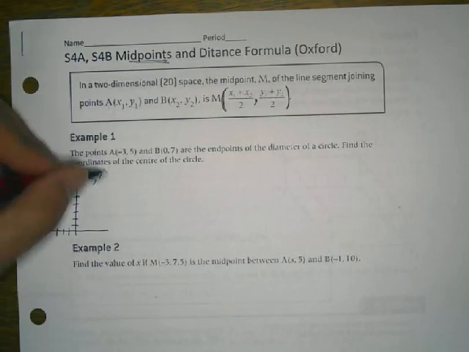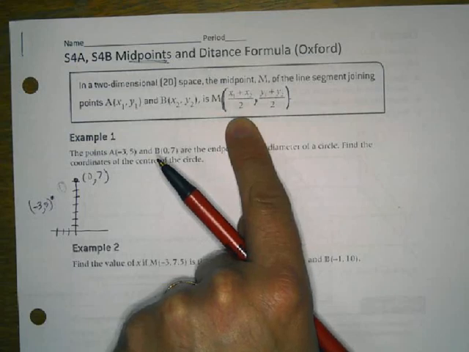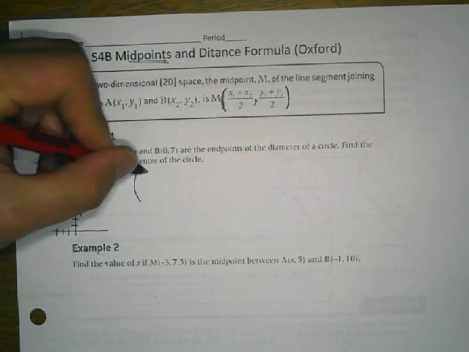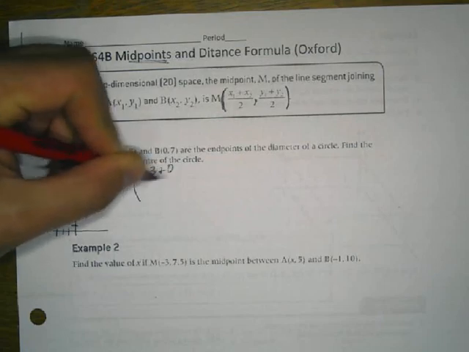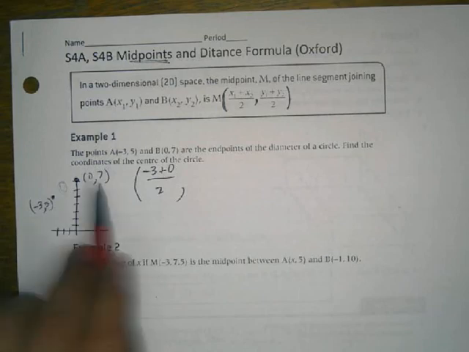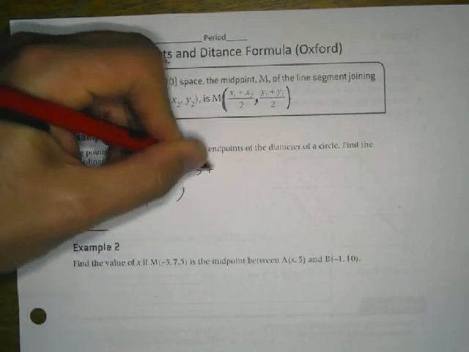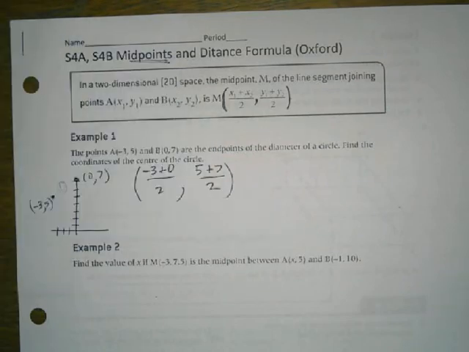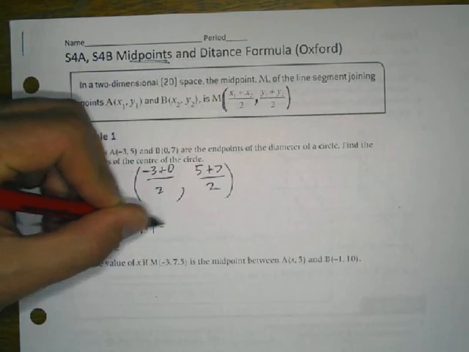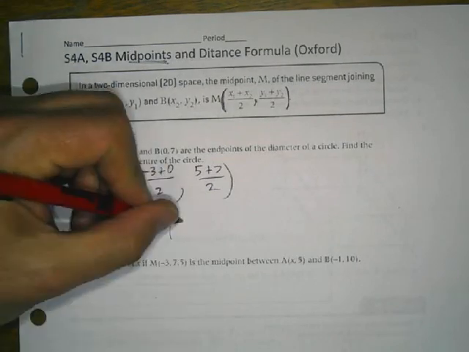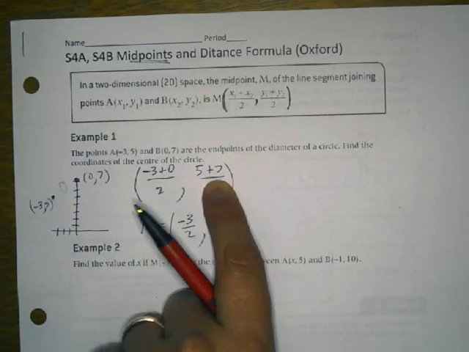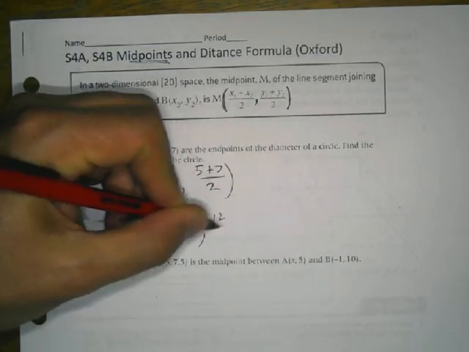So what we're going to do is, using this formula, we're going to take the average of the x values. So we've got -3 plus 0 divided by 2, and the average of the y values, 5 plus 7 divided by 2, and so then that's going to give me -3 over 2, and 5 plus 7 is going to give me 12 over 2.